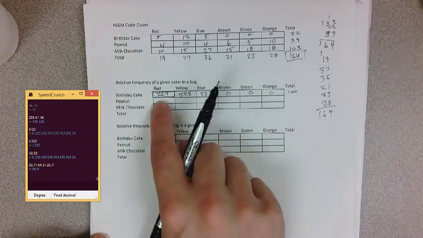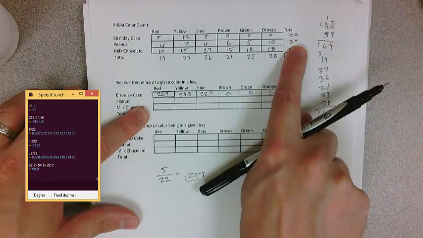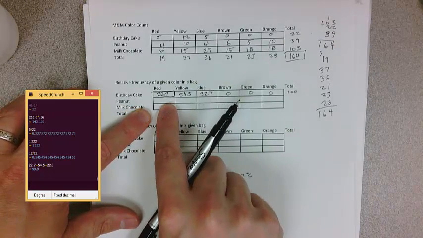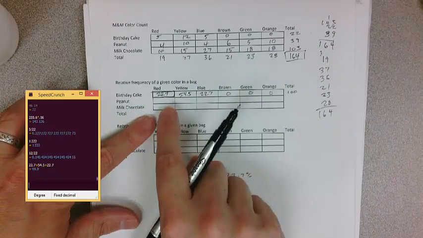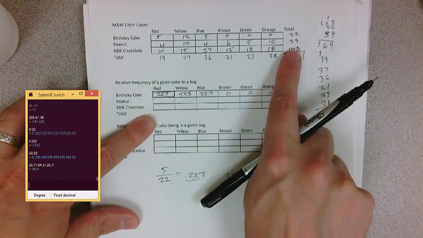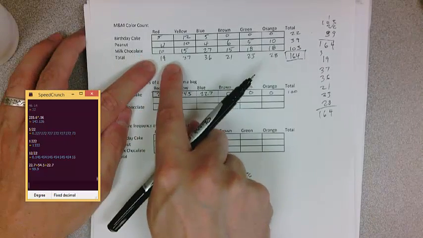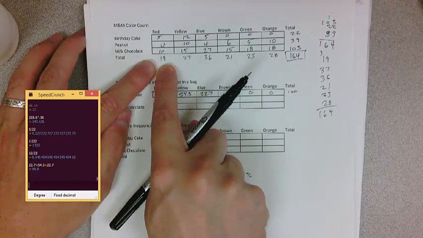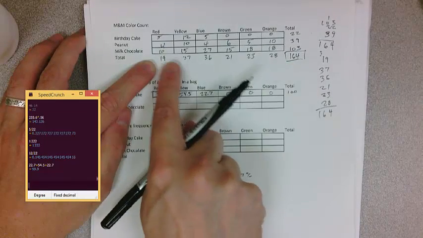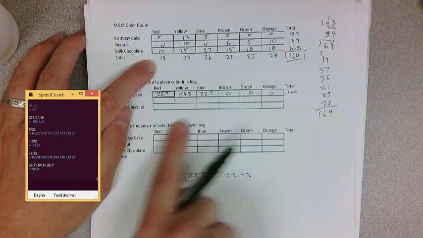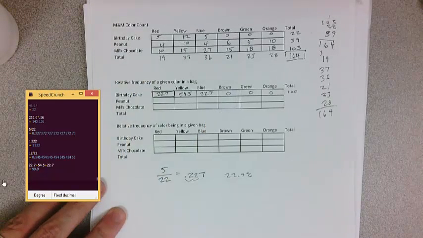I'm going to do that on these other two and come up with the relative frequencies. I'll just do the first one. 4 divided by 39 will give me the number of red peanut M&Ms as a relative frequency, and I do 10 divided by 103. And also for the total, if I want to say what is the percentage of red M&Ms total, then I would compare 19 to 164. I'm going to fill the rest of the table in off camera.